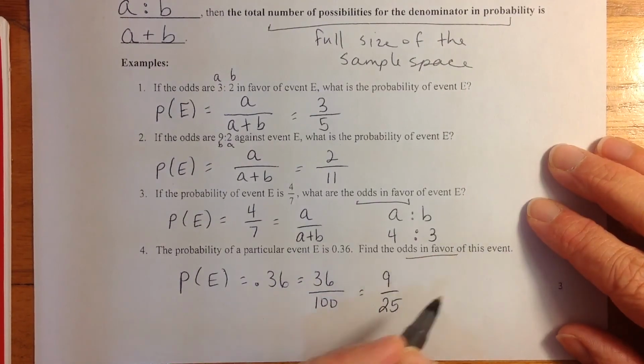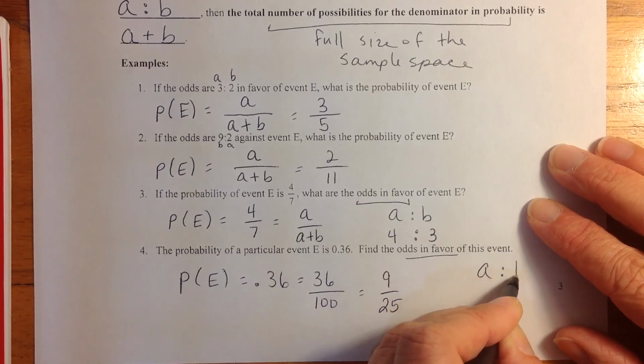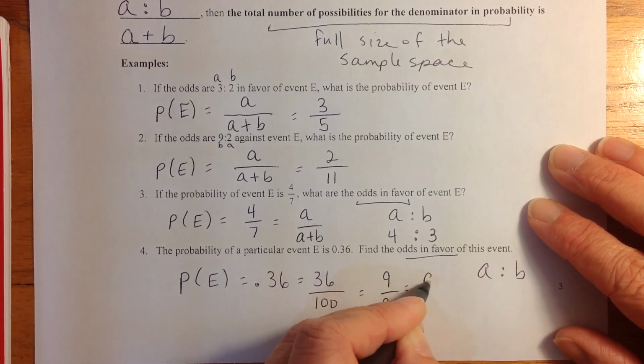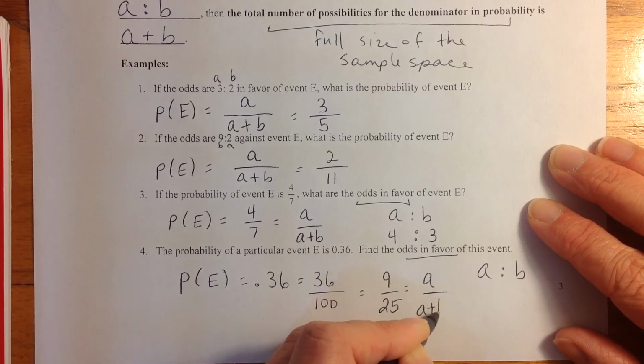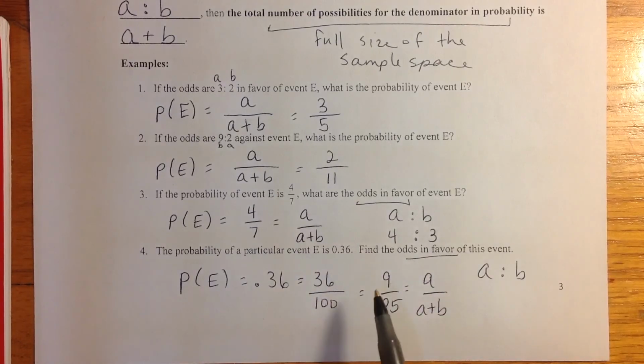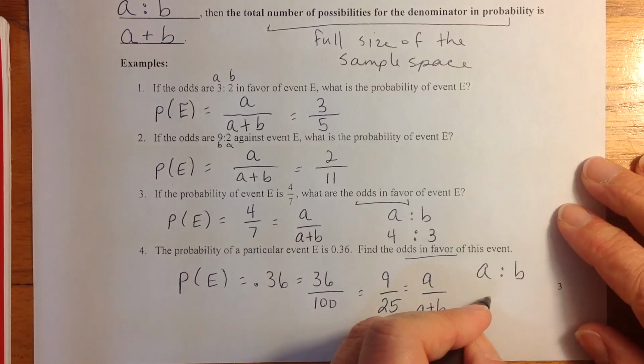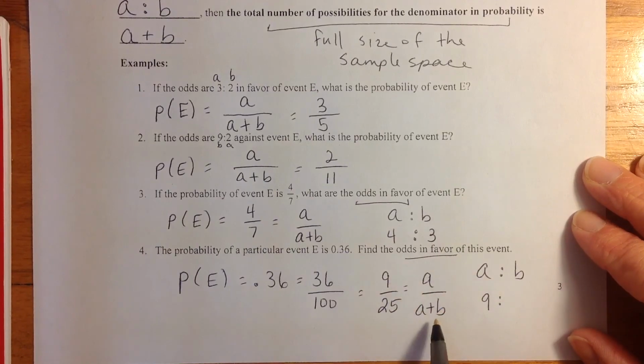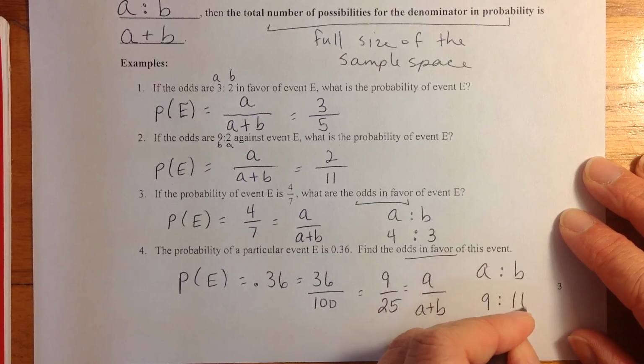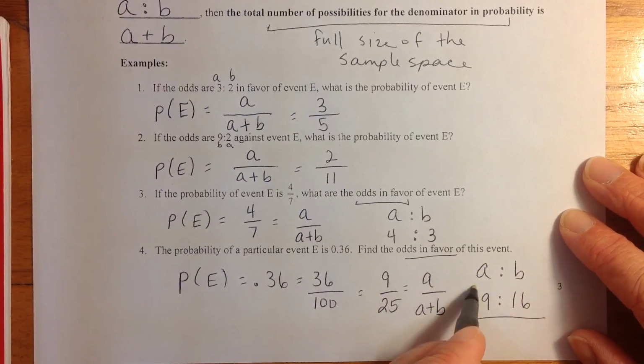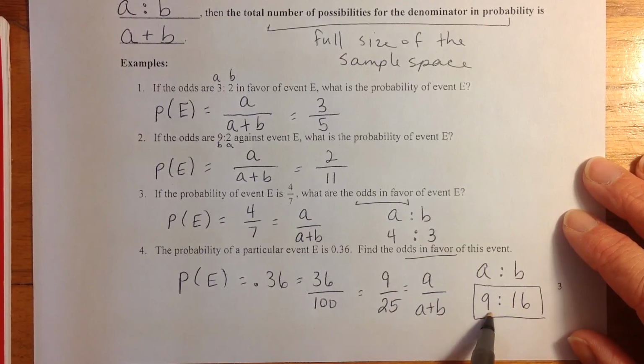25. Odds in favor want A compared to B. And remember, this is always A over A plus B. So A is 9. B is what do we add to 9 to get to 25? So 16. Or remember, these two numbers when added should always make the denominator.